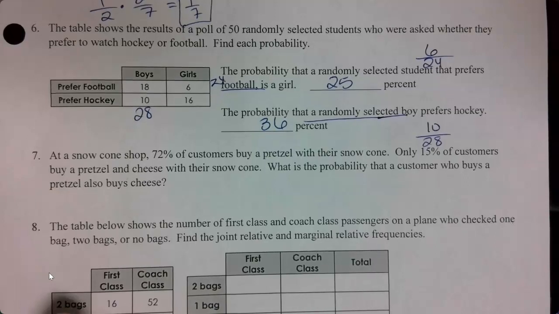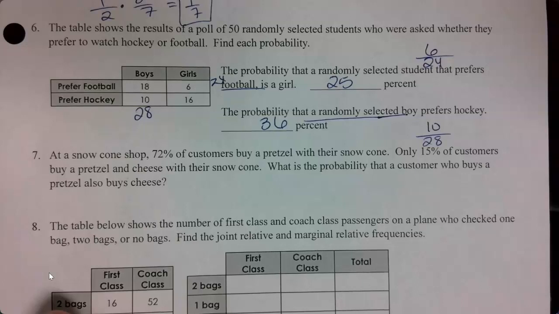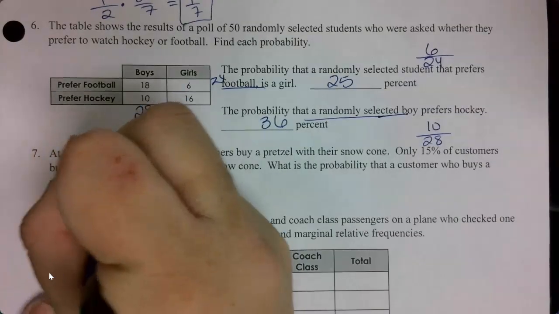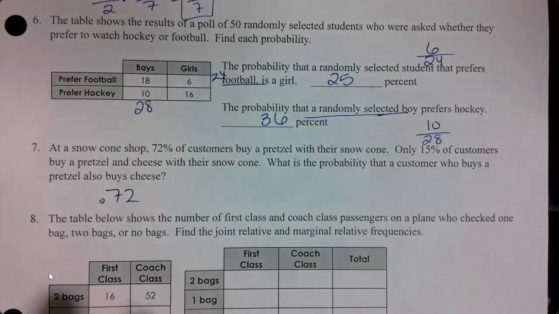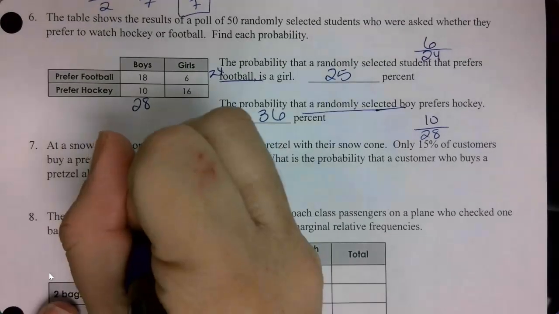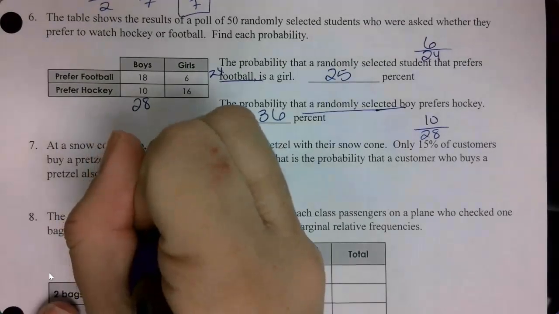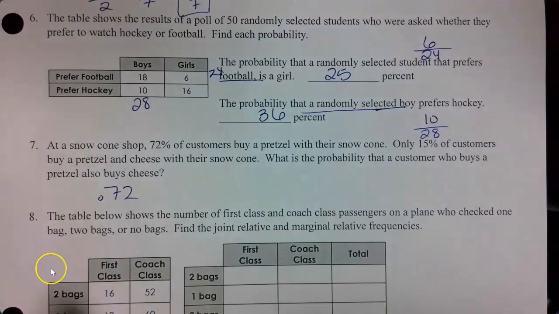So for this one, I'm going to take the 0.72 because 72% of people are buying a pretzel, and then, okay, sorry.